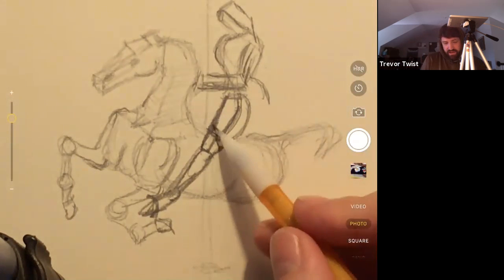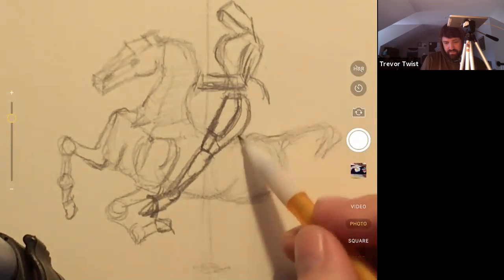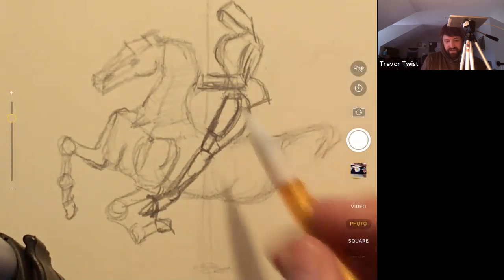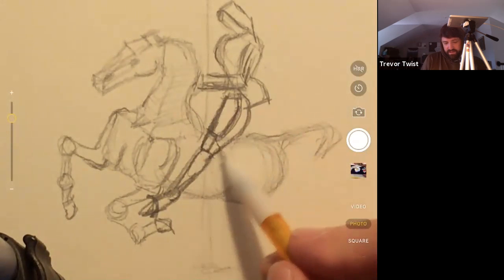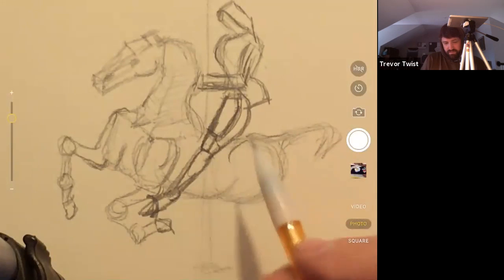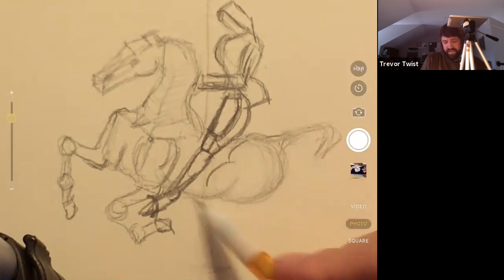Okay, so if we have the figure, then we can see the cast shadow. And I love the cast shadow because we already have the rib cage of the horse.